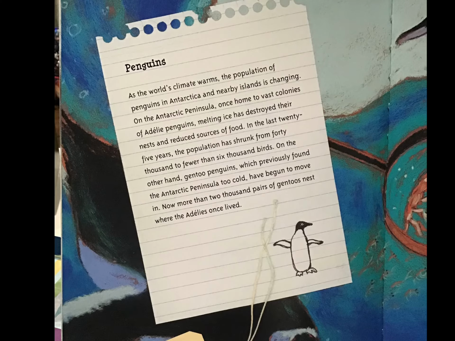Penguins. As the world's climate warms, the population of penguins in Antarctica and nearby islands is changing. On the Antarctic Peninsula, once home to vast colonies of Adelie penguins, melting ice has destroyed their nests and reduced sources of food. In the last 25 years, the population has shrunk from 40,000 to fewer than 6,000 birds. On the other hand, Gentoo penguins, which previously found the Antarctic Peninsula too cold, have begun to move in. Now, more than 2,000 pairs of Gentoos nest where the Adelies once lived.